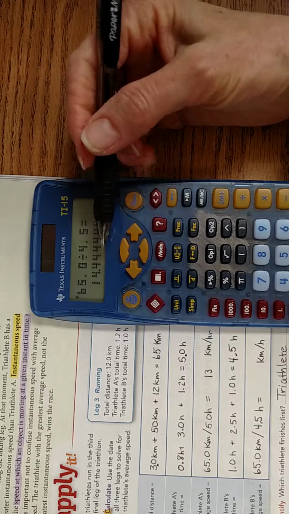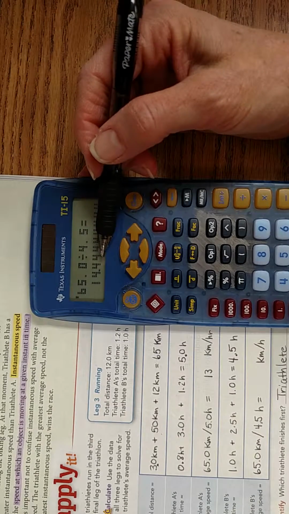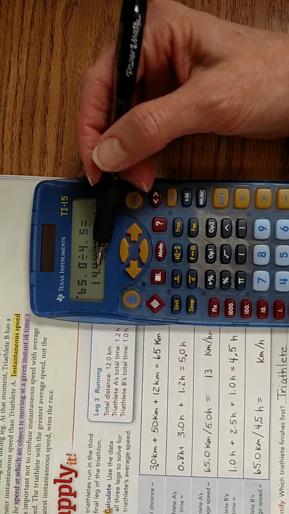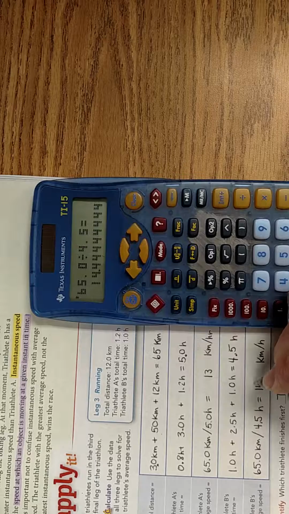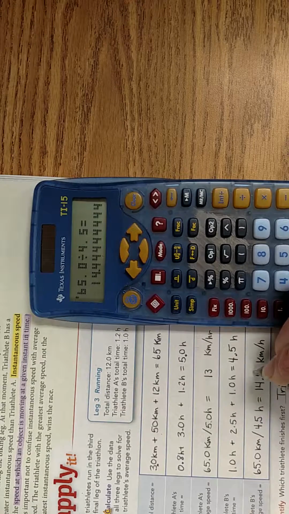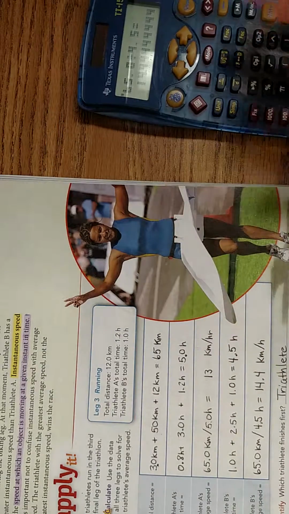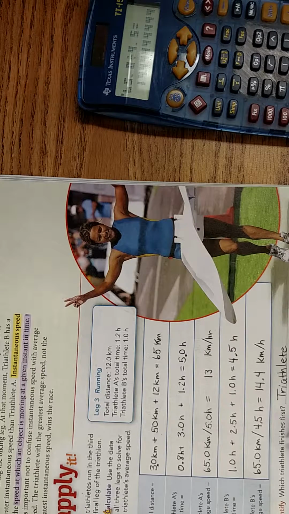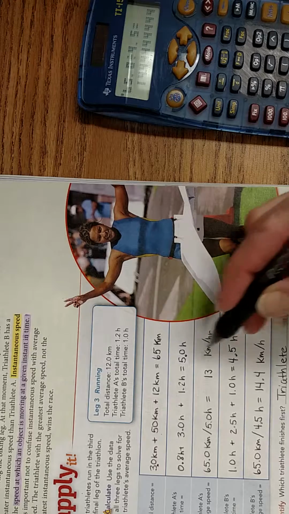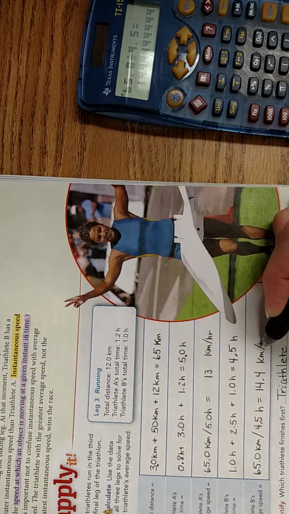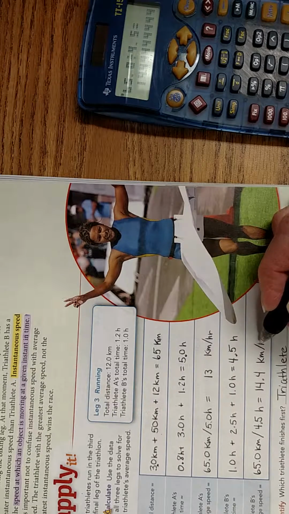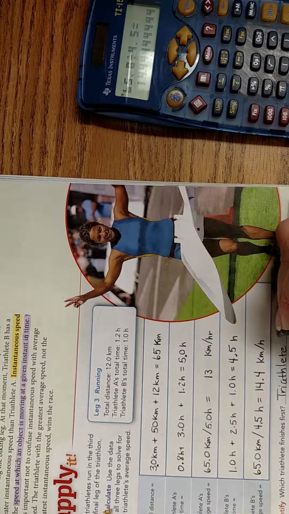14.4 repeating. When this is lower than 5, we can just keep it at 4. We don't have to round up. We actually round down. 14.4. And which triathlete finishes first? Given these two numbers, 13 kilometers per hour or 14.4, we know it is athlete B.